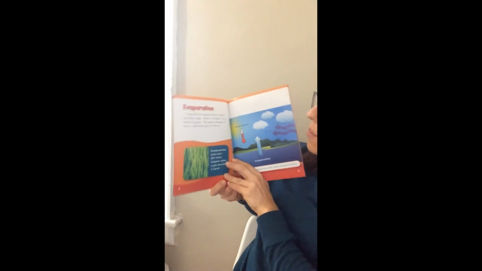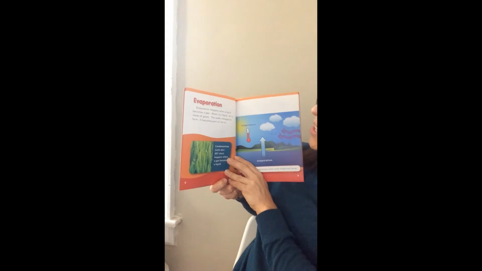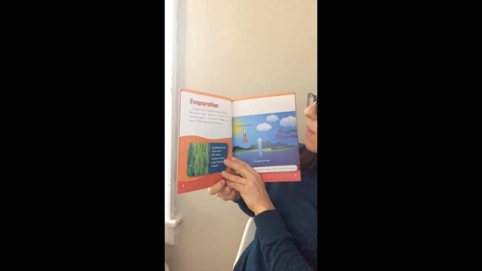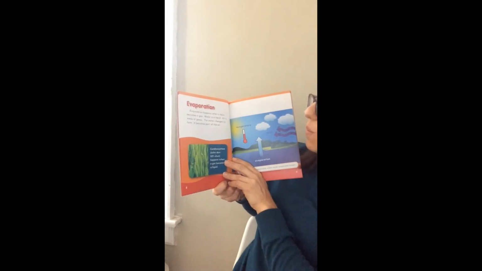Evaporation. Evaporation happens when a liquid becomes a gas. Water is a liquid. Air is made up of gases. The water changes its form. It becomes part of the air.